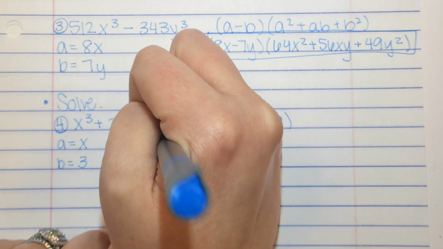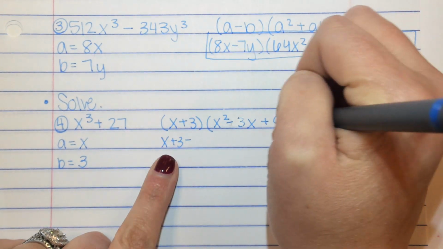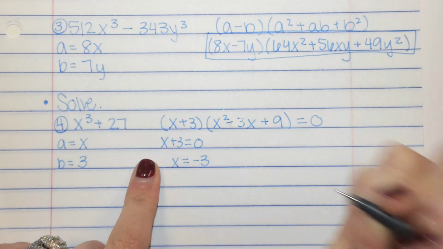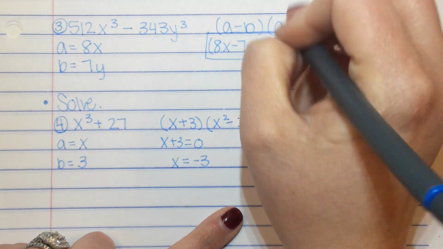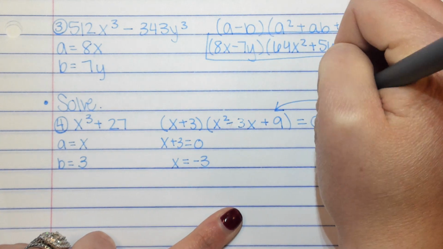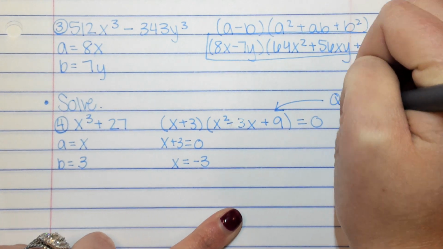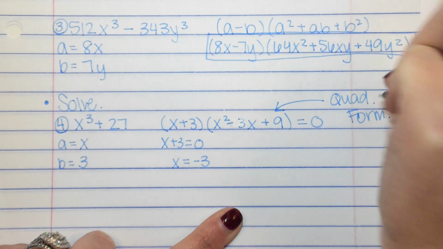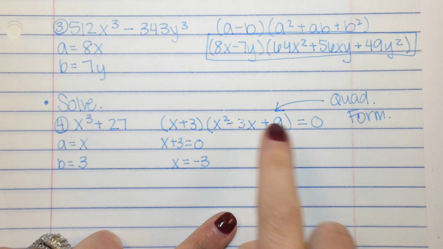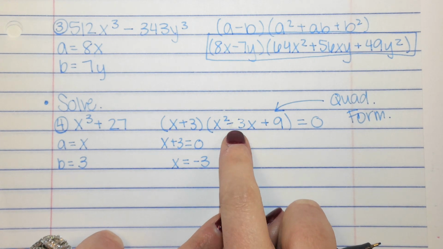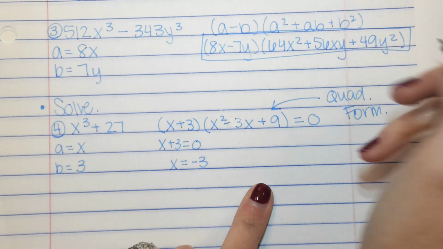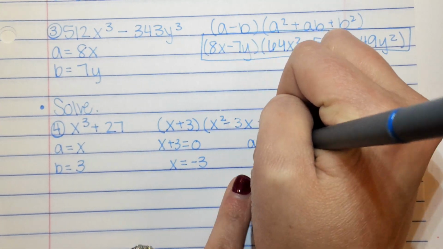So if I set x plus 3 equal to 0, x is negative 3. Now for this one, I have to do the quadratic formula. You might want to make a note. You have to do the quadratic formula, okay? These are not factorable. If you try to factor it, you're not going to get anywhere. There are not two factors of 9 that add to give you negative 3. It just doesn't work.